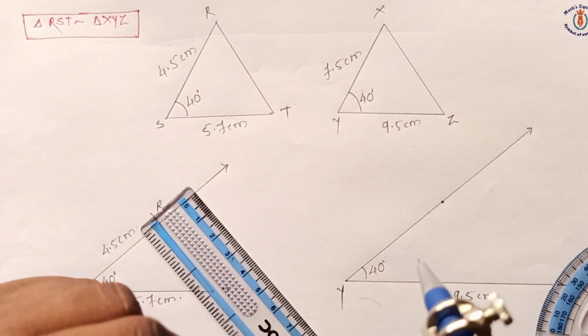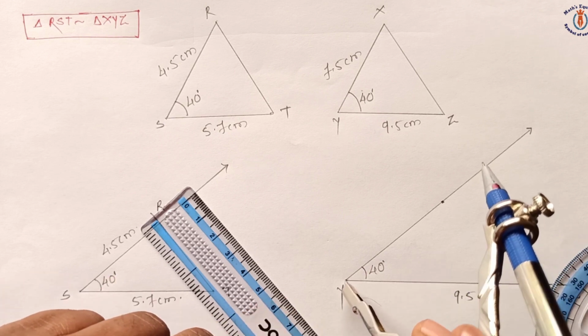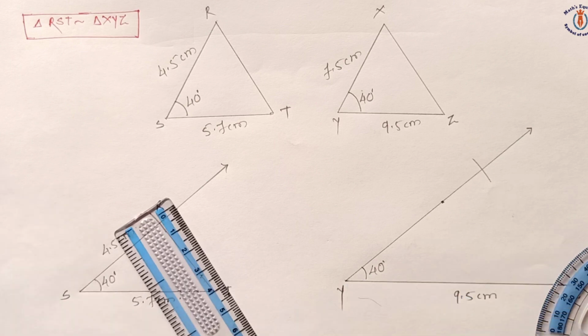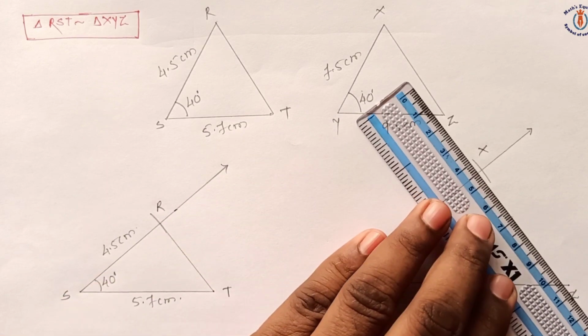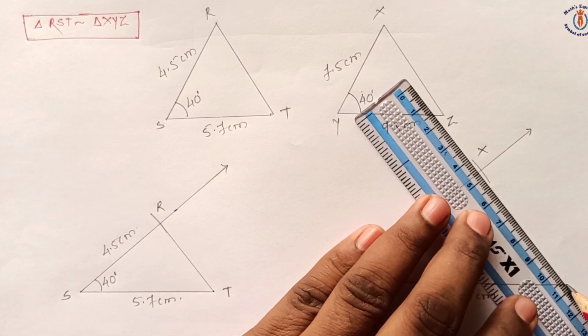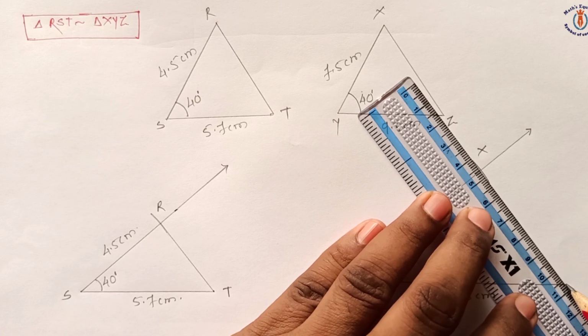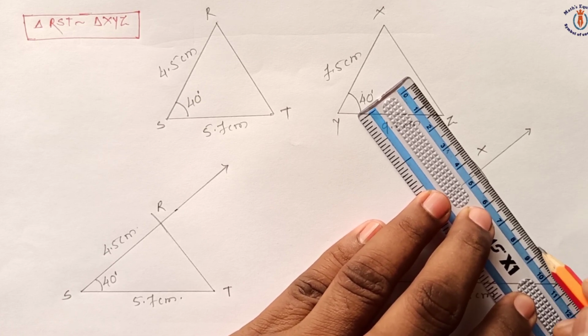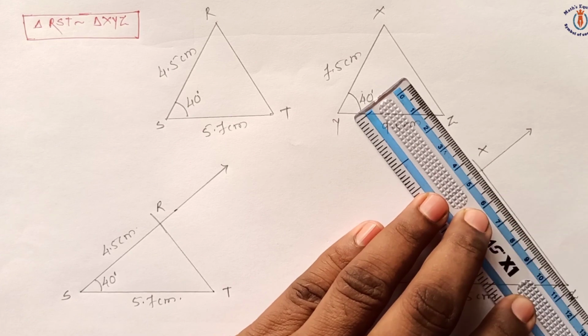Now hold this compass on point Y and make one arc like this. So this is the vertex X, and let's join that vertex X to the Z. So we will get the third side of the triangle XYZ.